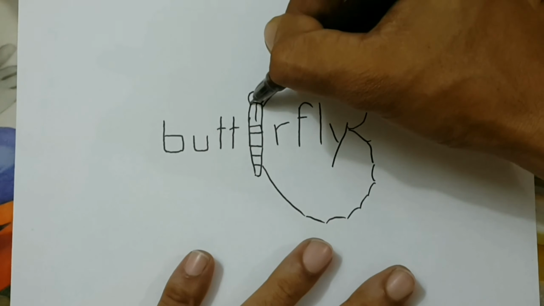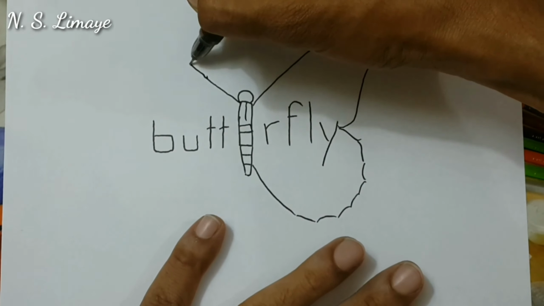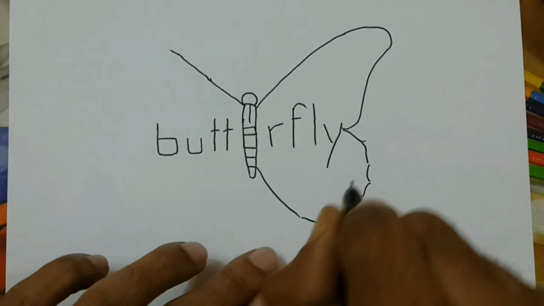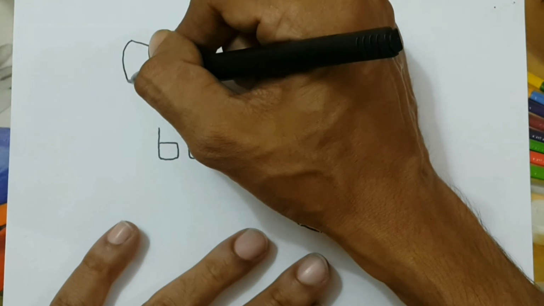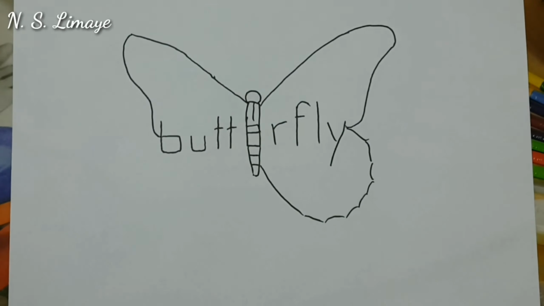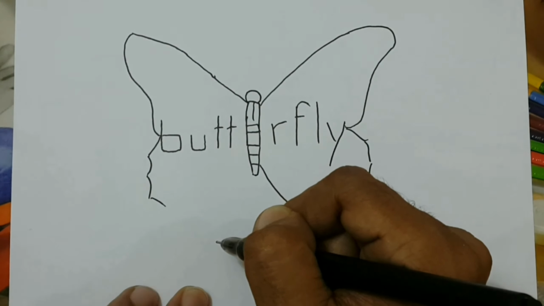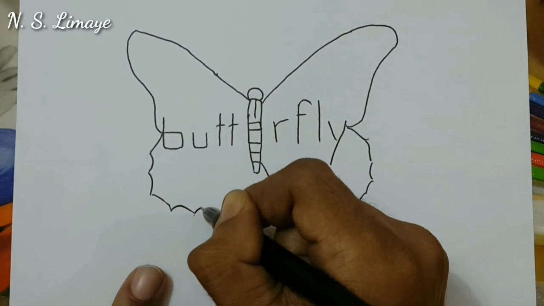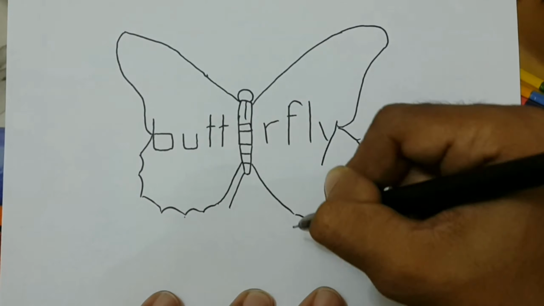Now guys, repeat the procedure on the left side and try to draw small lines, and by joining them try to make the same left part of the butterfly wing. Try to finish the joining work of the left part of the wing.